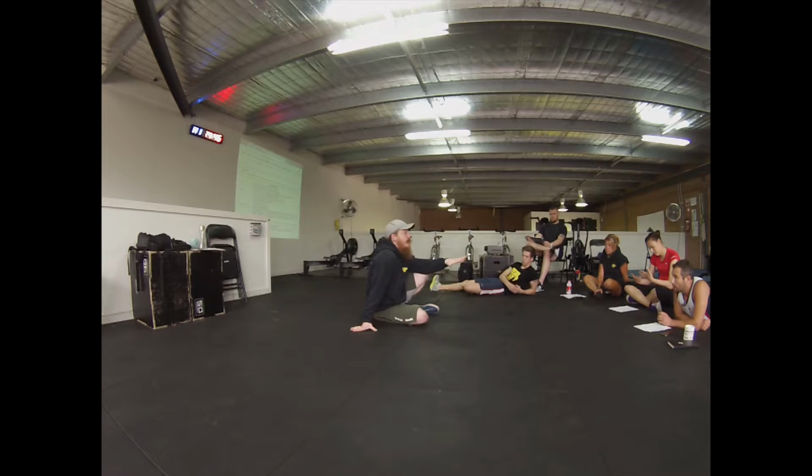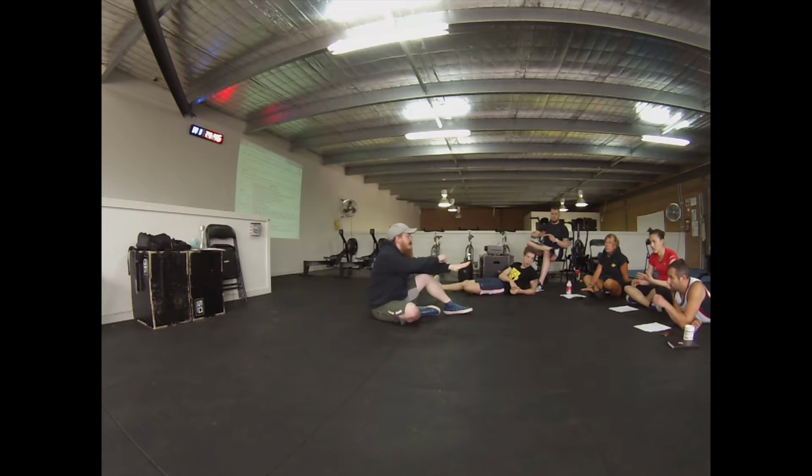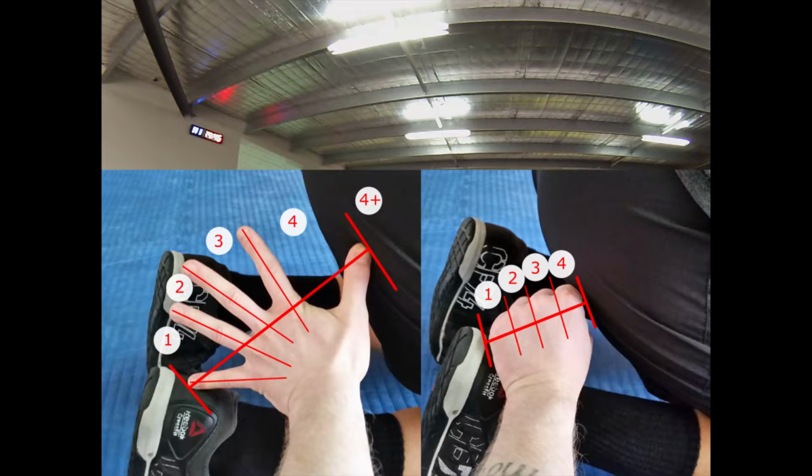The hand always has to be fully open if you're going to use the fingers, and it's 1, 2, 3, 4 knuckles. So we're counting the distance. It's not the angle, it's distance. What is the distance between these two points? Between these two, between these two, and it gets bigger.